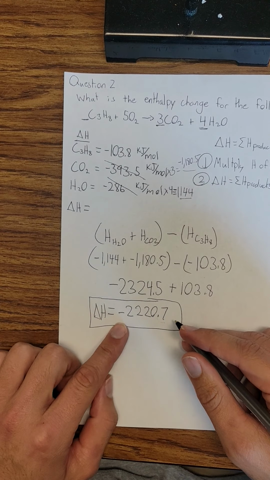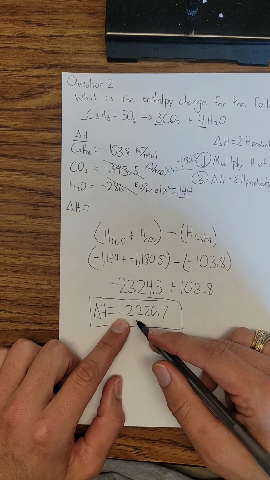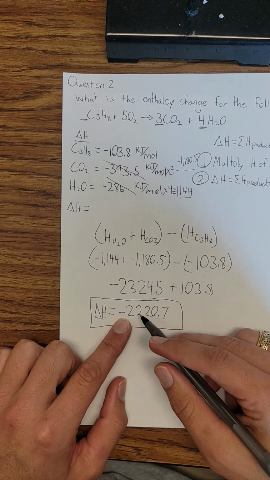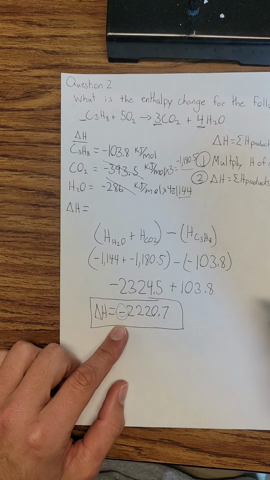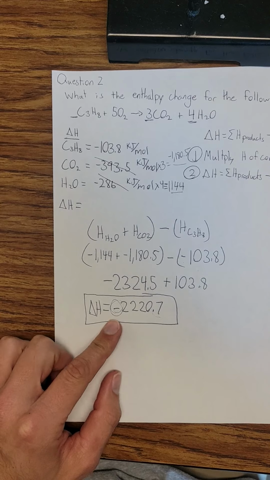Since we are losing heat, this would be known as an exothermic reaction. And I know this from the sign. Now, hopefully this helps you in the future ones.